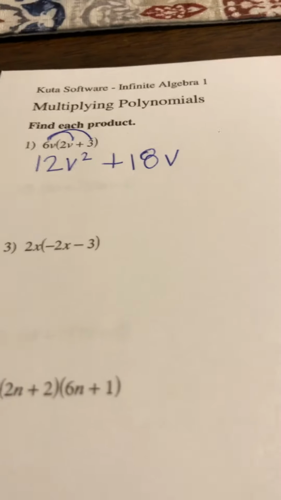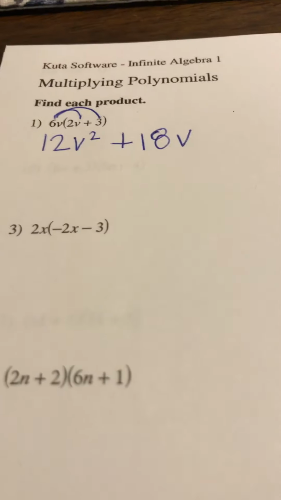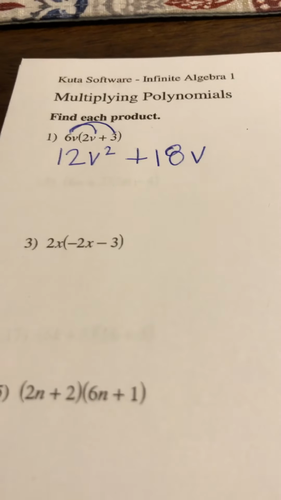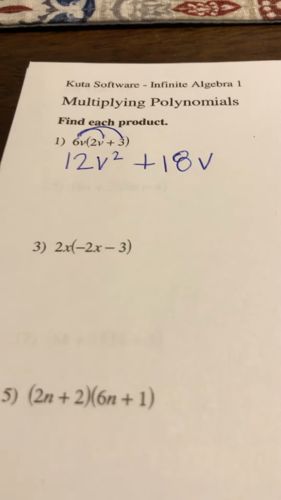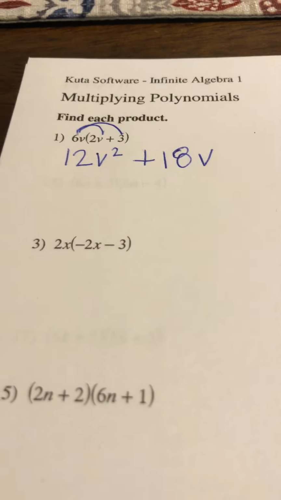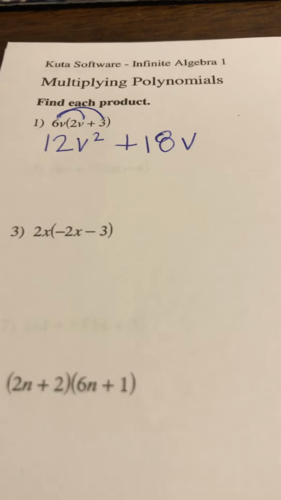And I am done with that one. All we are doing when we're multiplying that monomial times any number of polynomials is just doing distributive property. That is all. You need to watch your signs, make sure you're distributing all the way, and watch your variables.